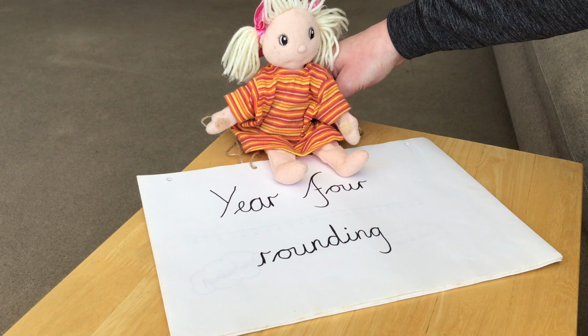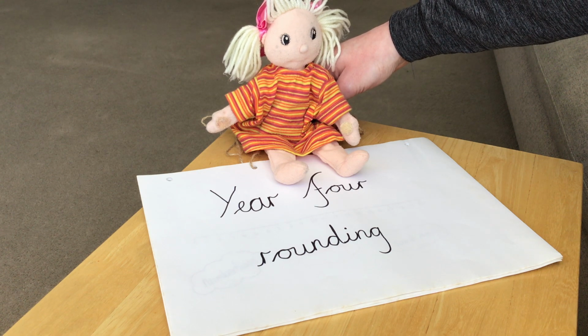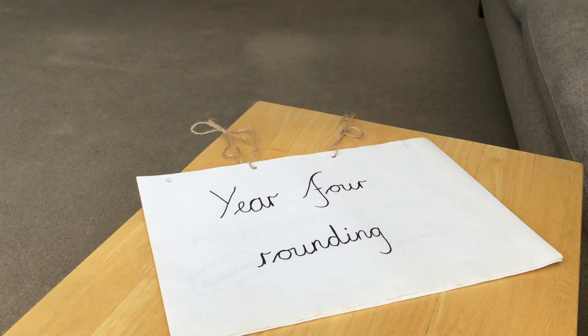For your maths this week, we have asked you to look at rounding. So I'm going to go through some bits and bobs that might help you and use some strategies and methods that we've used in the past so you can have a go at home. Okay, off we go.